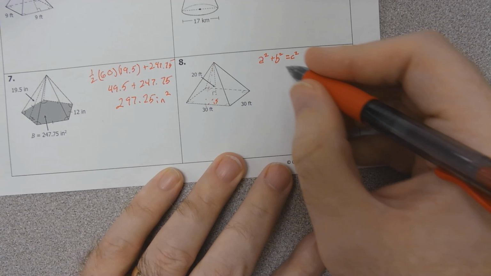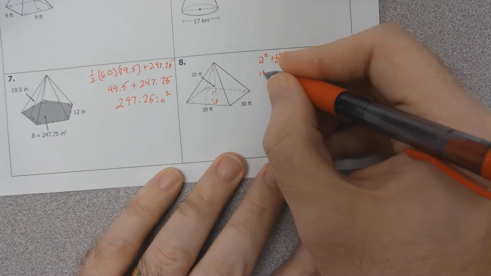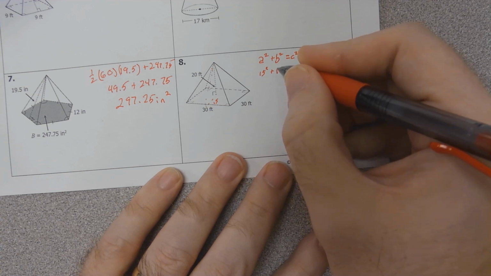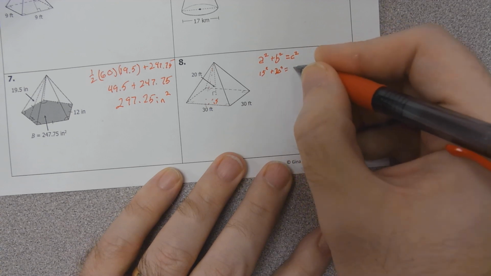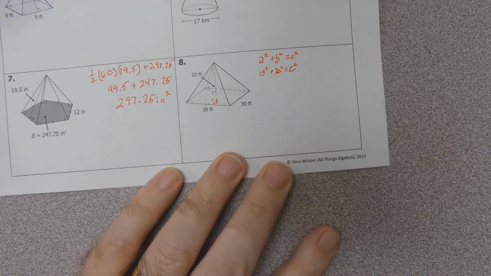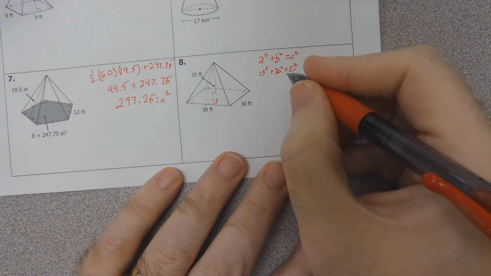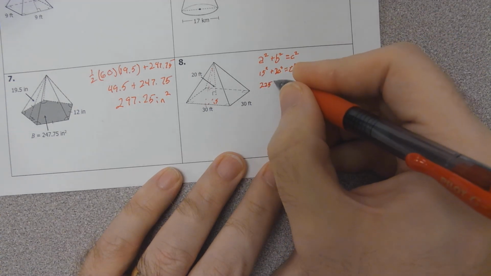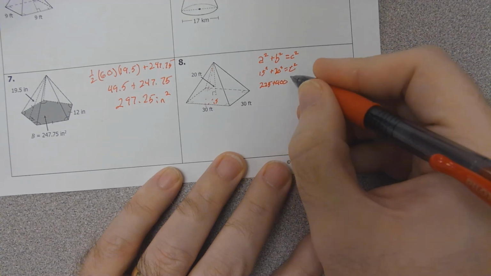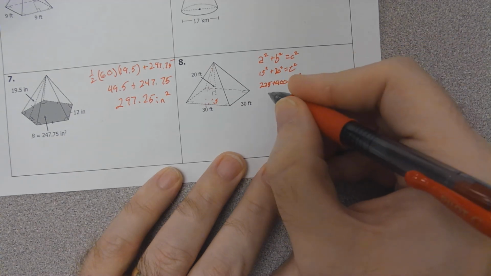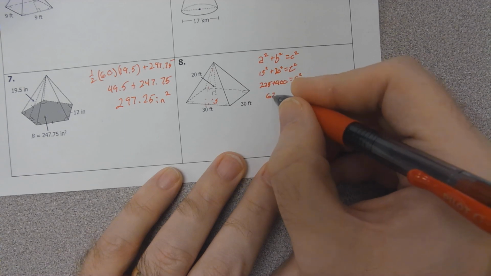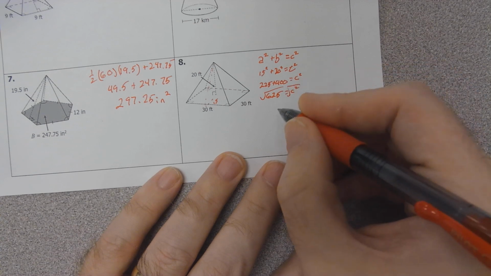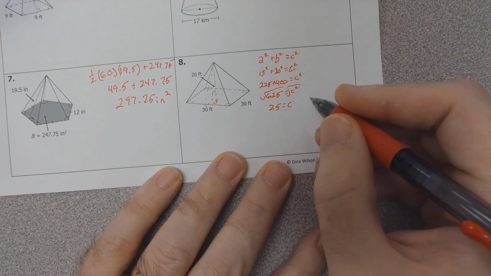We know B is 20, so we do 15 squared plus 20 squared equals C squared. So that's 225 plus 400 equals C squared, and so that's 625 equals C squared. Square root both sides, and we get 25 is C.